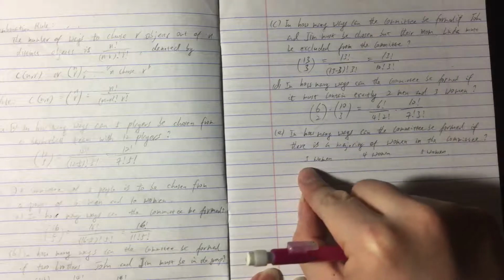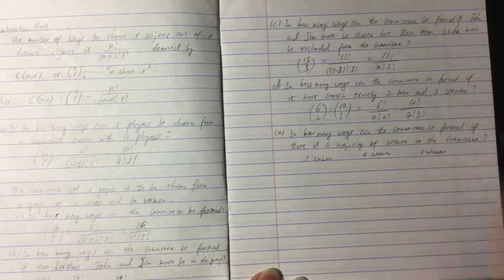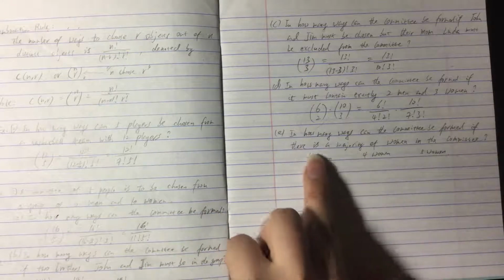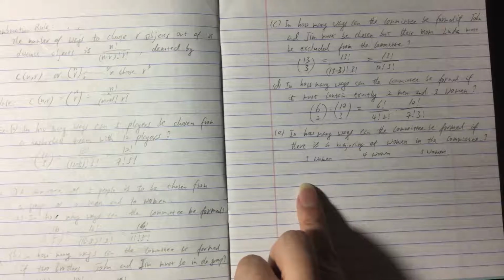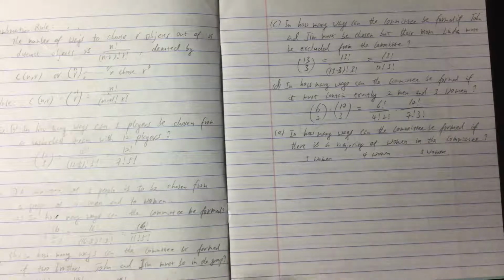It could be 3 women and 2 men, 4 women and 1 man, or 5 women and no men. So if there's a majority of women, we have 3 cases: either 3 women, 4 women, or 5 women.